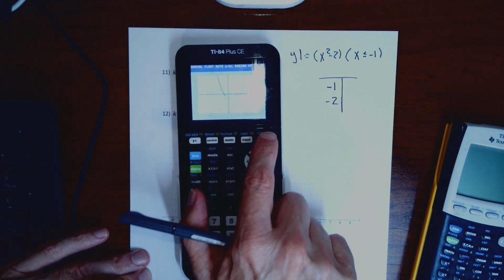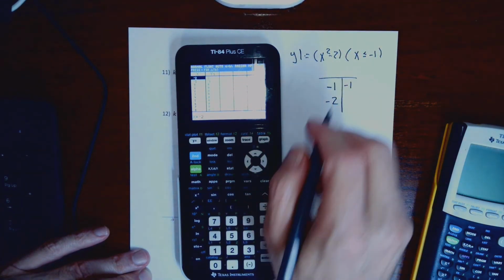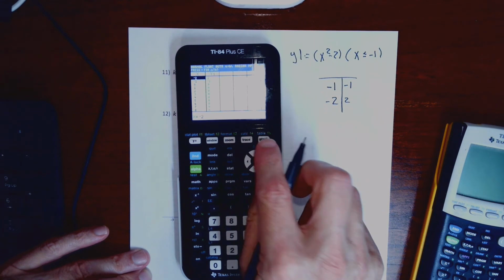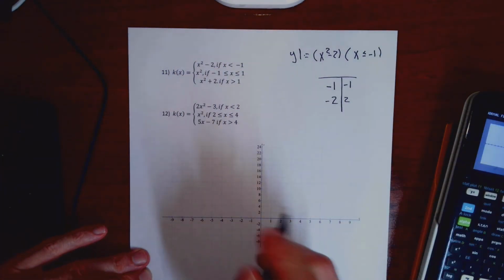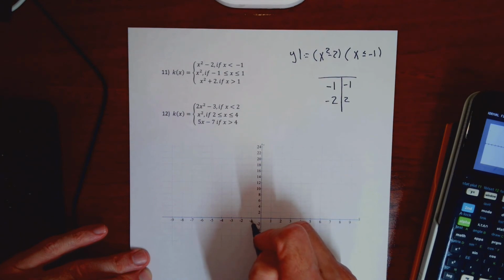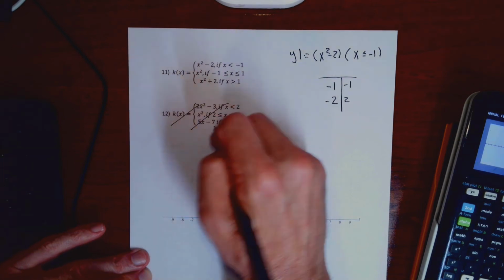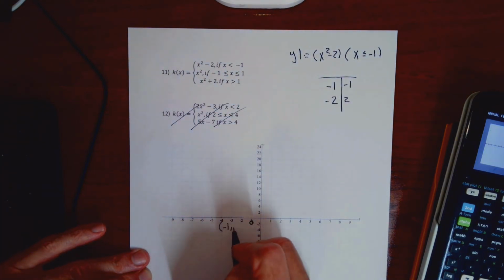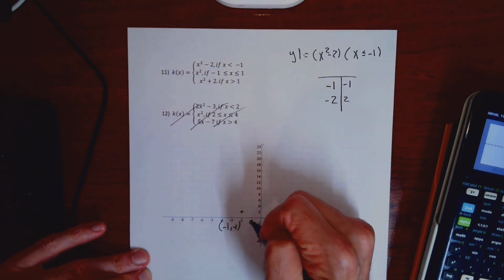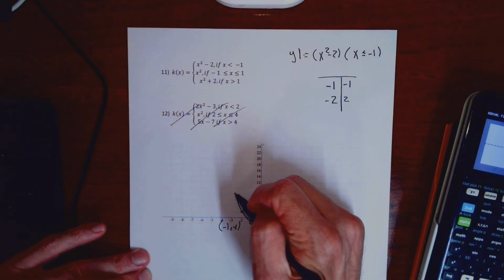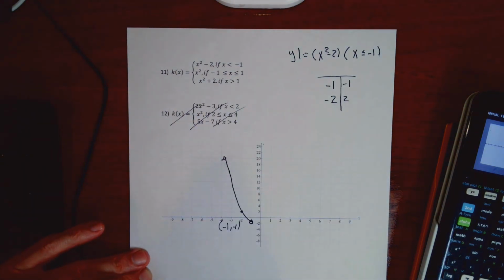Let me do second table. Next to -1, I see -1. Next to -2, I see +2. And then I'm going to try to duplicate that portion of the parabola. So -1, -1, open circle on that point because I don't have the or equal to in problem 11. So first point, -1, -1, and then -2, +2, and then just draw something that looks like what I saw on my calculator. Good enough for the beginning part.